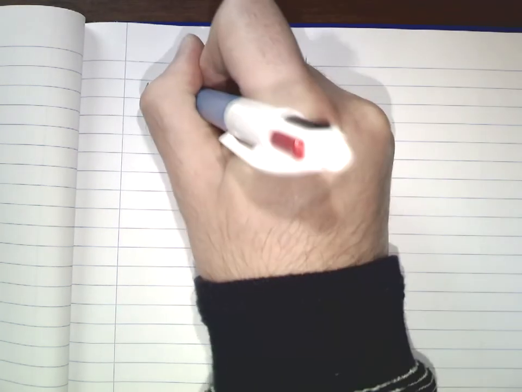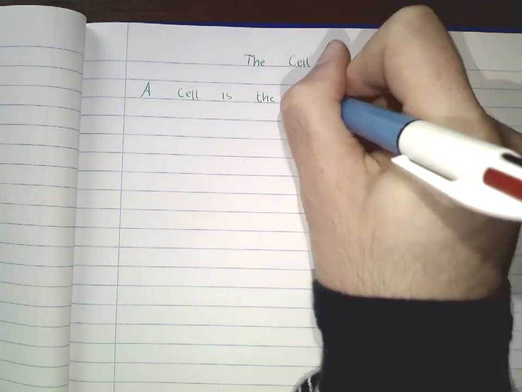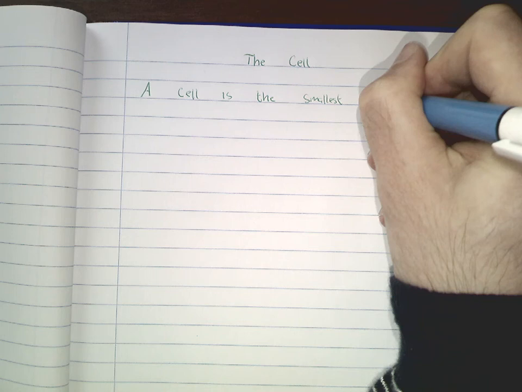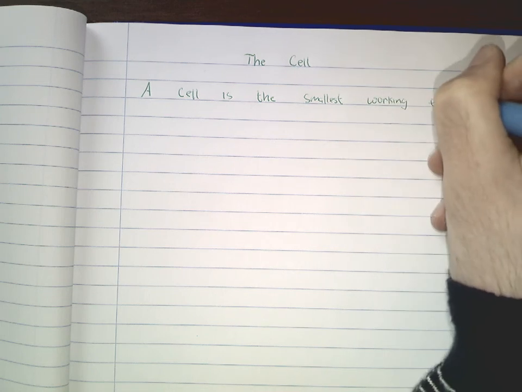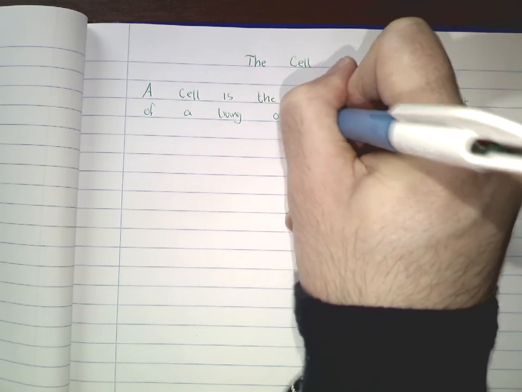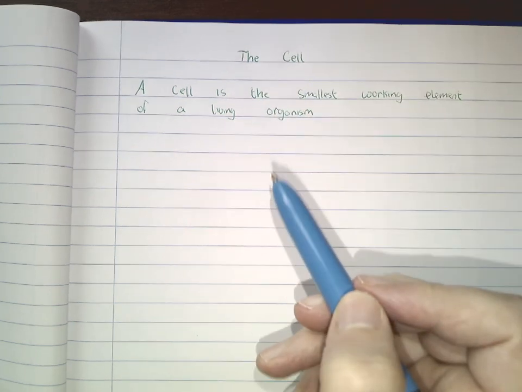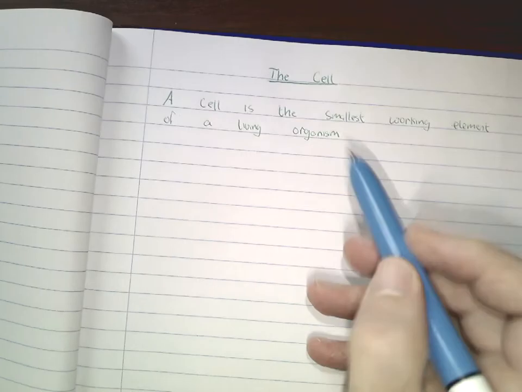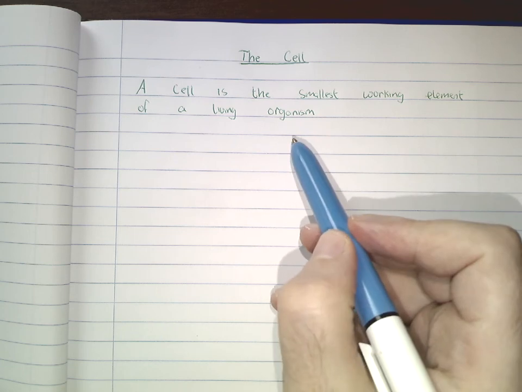Okay, so in this lesson, what I want to talk about is this idea of the cell. Within biology, the cell is the smallest working unit of a living organism. So this is your definition of what a cell is. Again, the cell is the smallest working element of a living organism.